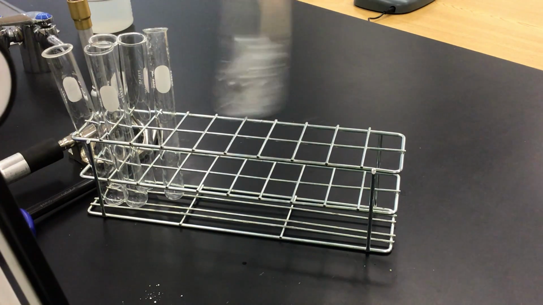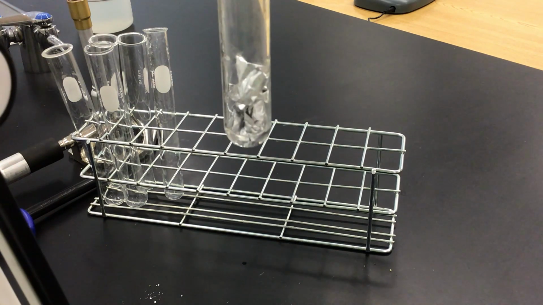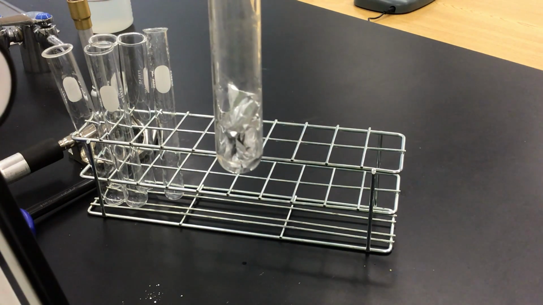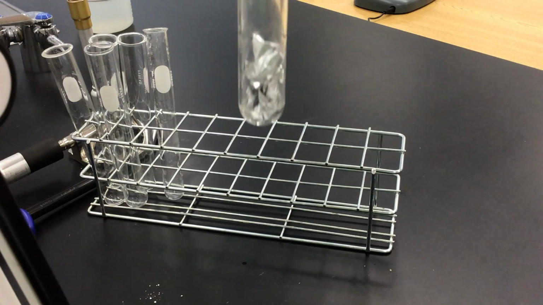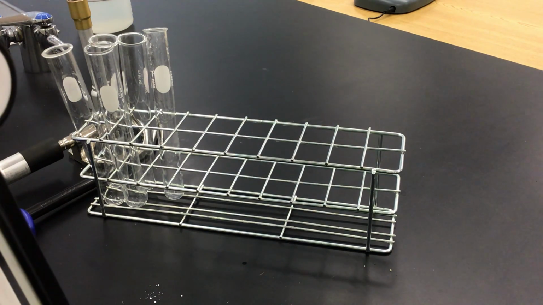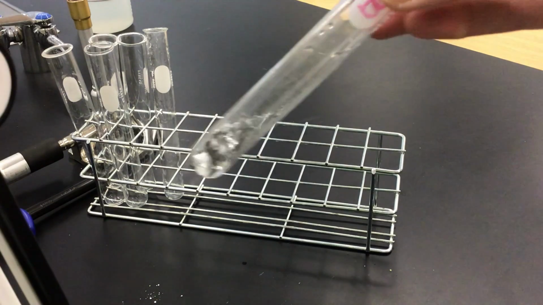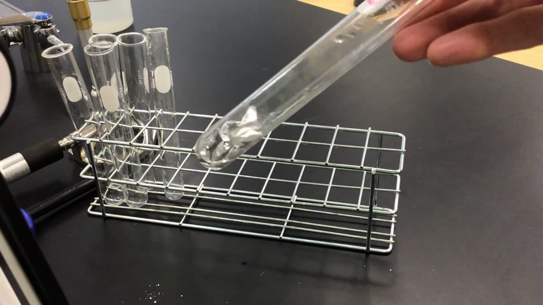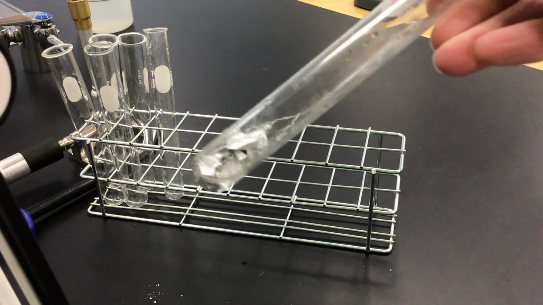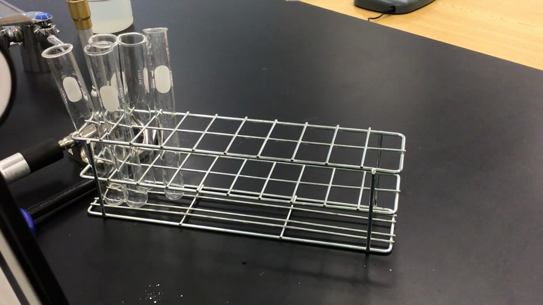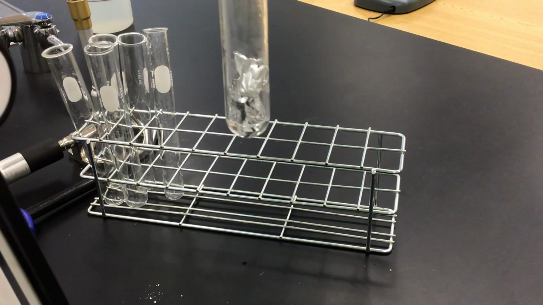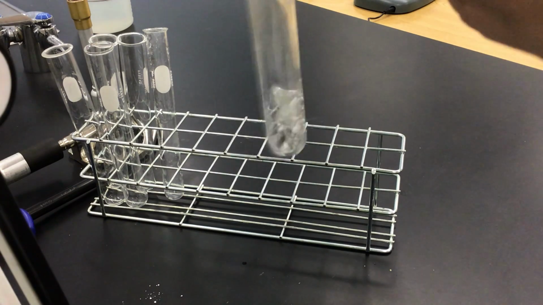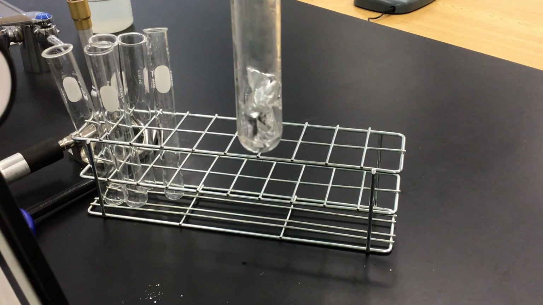Just thinking about it. Letting it interact with more of that aluminum foil. There we go.